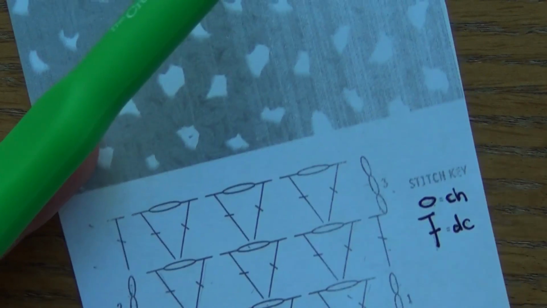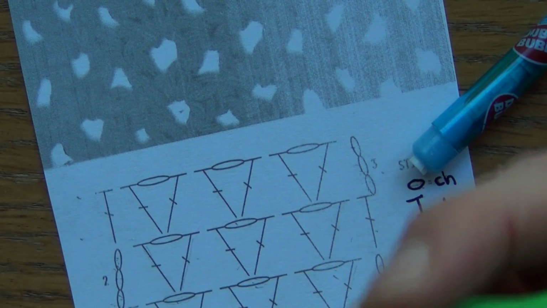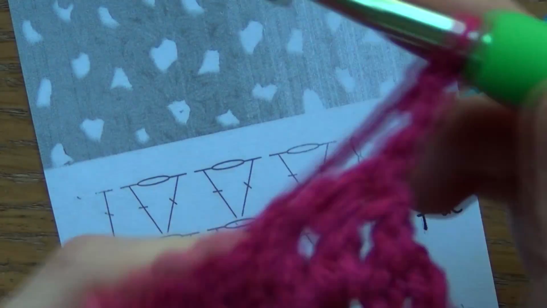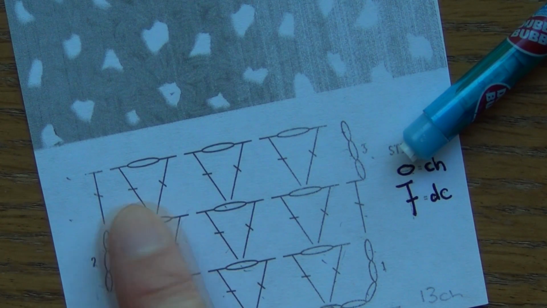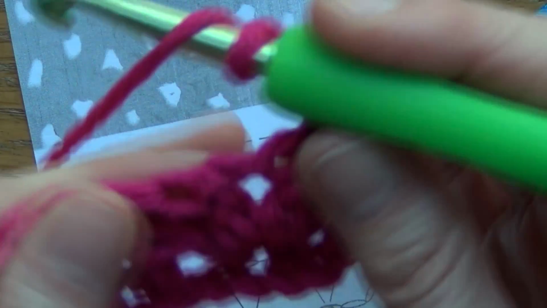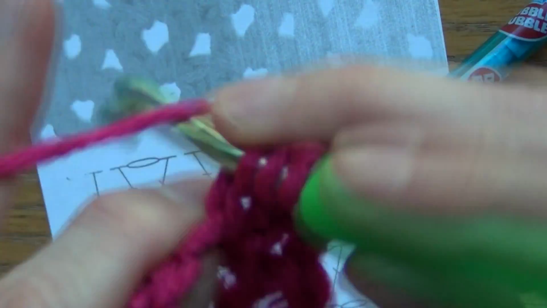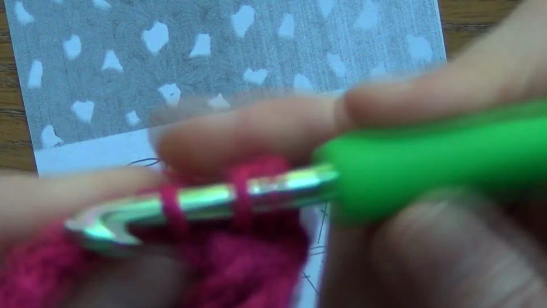Now you can see this is where you start your next row because it starts with chains. So now we're going to chain 3 again. 1, 2, 3. Turn your work around, and it's exactly the same as this row. So go into this chain space in your V with a double, with a chain 1 and a double.